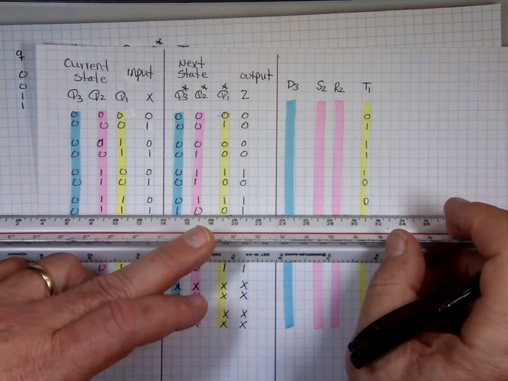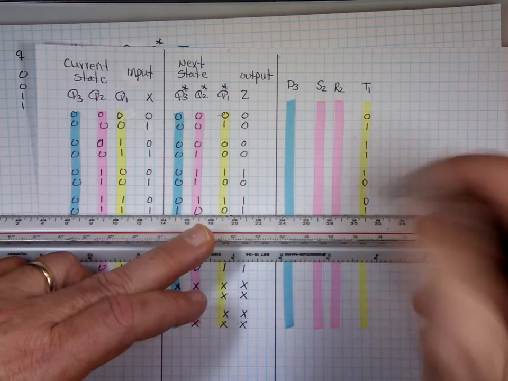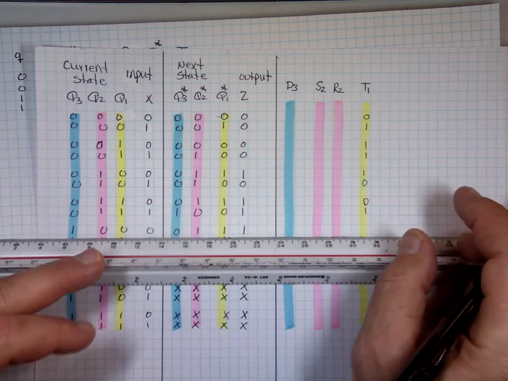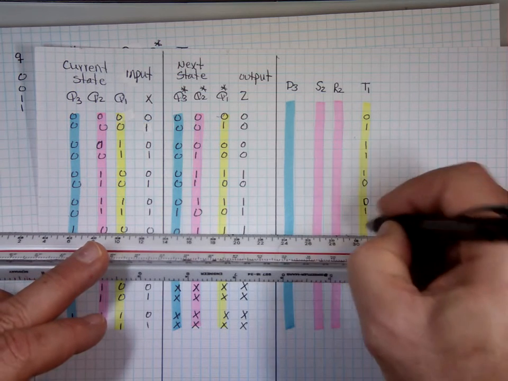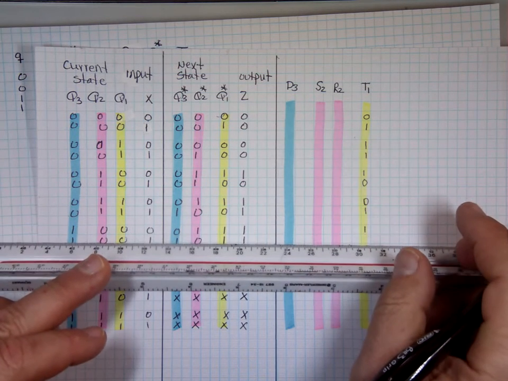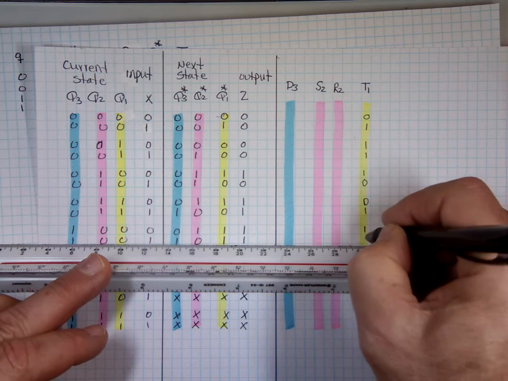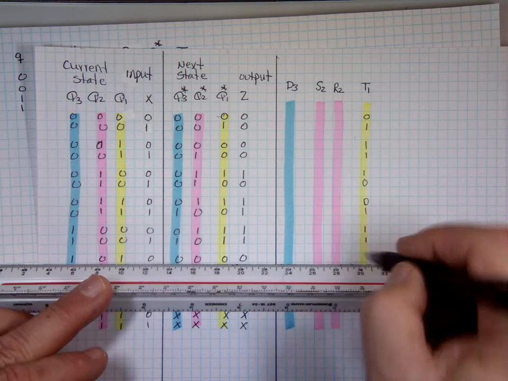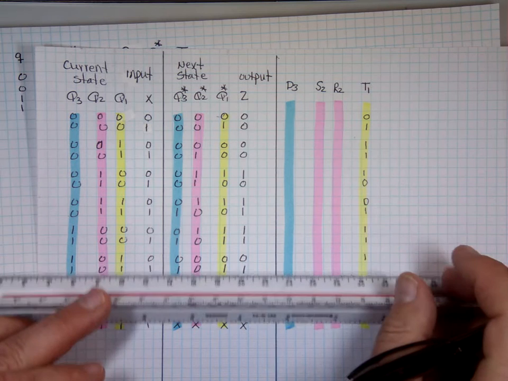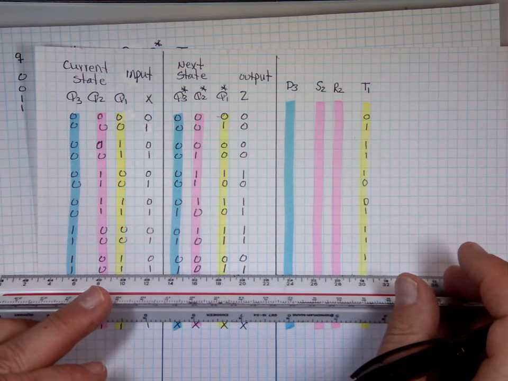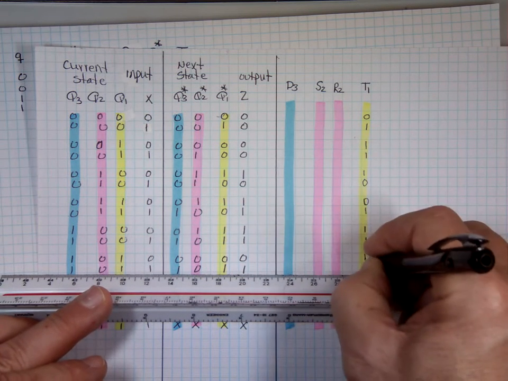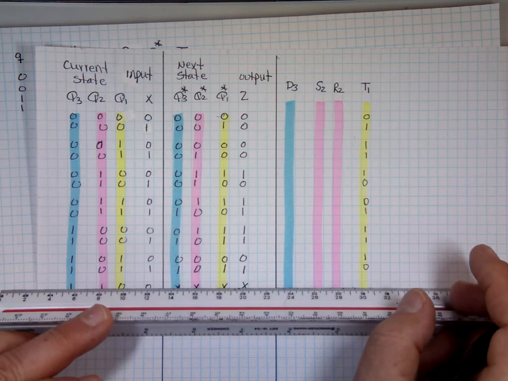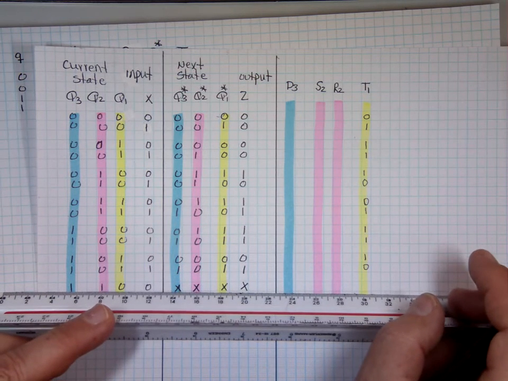1 to 0, 1. 0 to 1, 1. 0 to 1, 1. 1 to 0, 1. Complement. 1 to 1, that's the same, 0. 0 to don't care.